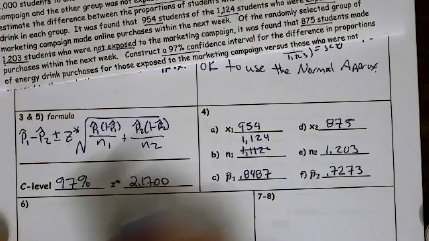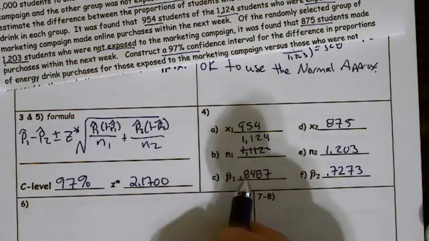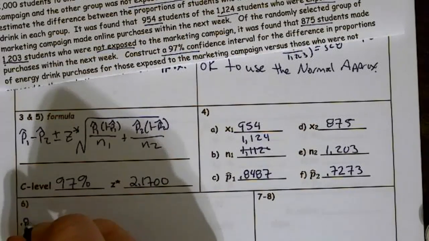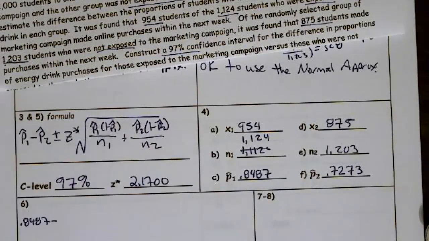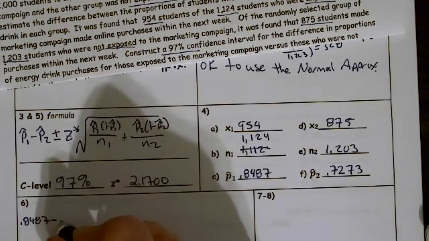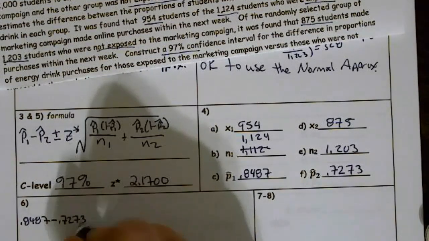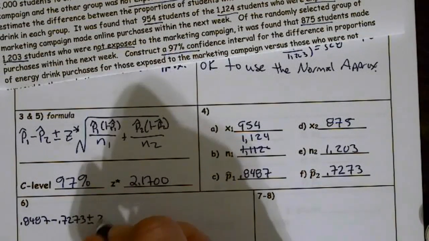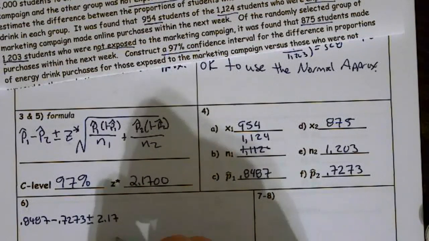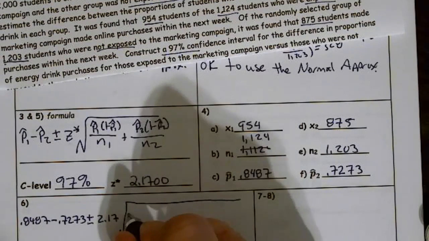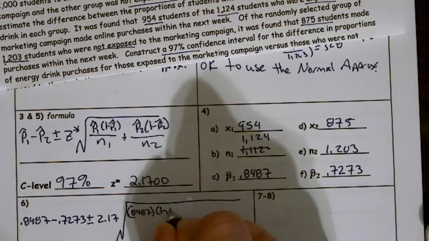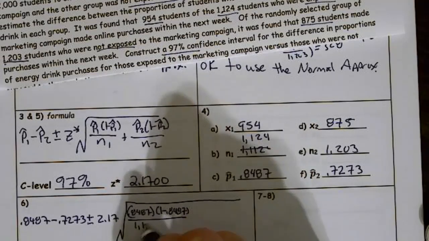Now we're going to plug into the formula. So 0.8487, that's p hat 1, minus 0.7273. We're going to have to write this small because these are some big numbers. Plus or minus 2.17 times the square root of 0.8487 times 1 minus 0.8487 over 1,124.